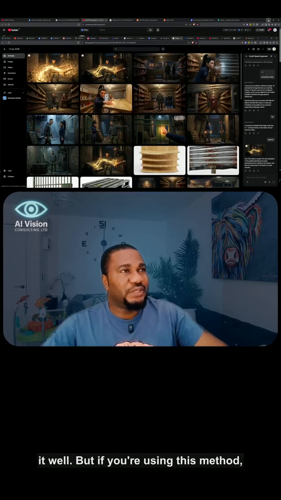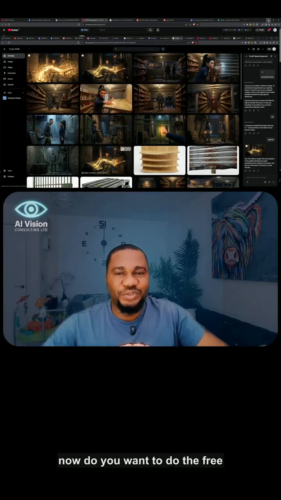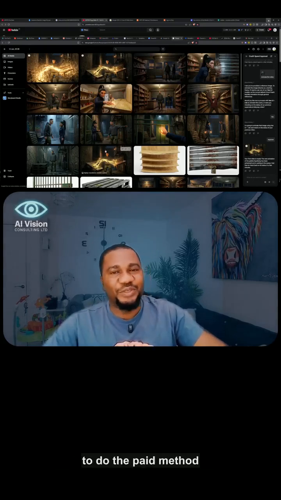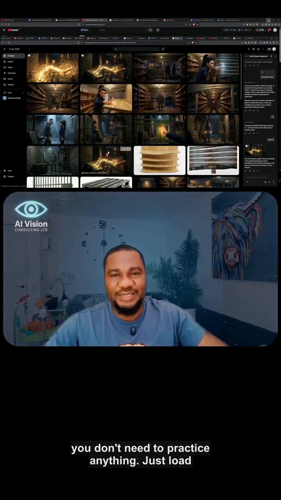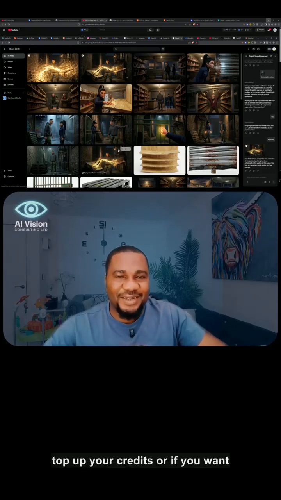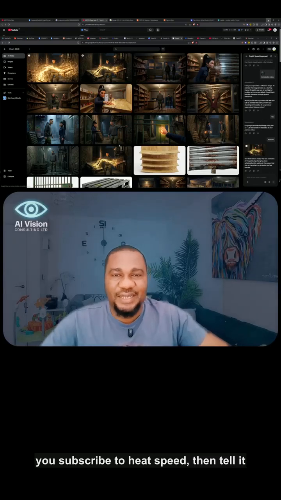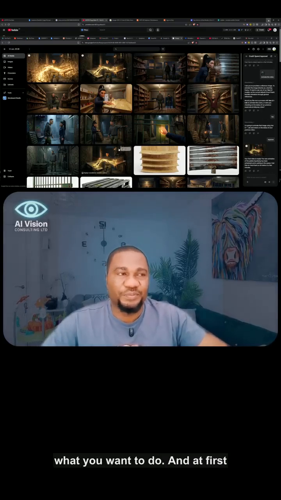But if you're using this method, do you want to do the free method or the paid method? Because if you want to do the paid method, you don't need to practice anything. Just load, top up your credits, or if you want to use Higgsfield, you subscribe to Higgsfield, then tell it what you want to do.